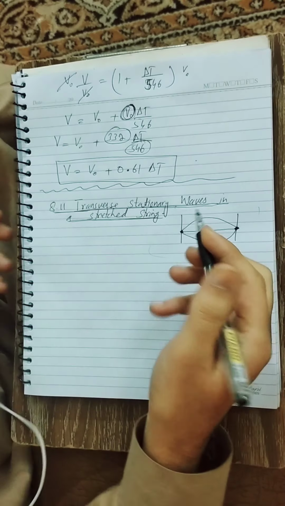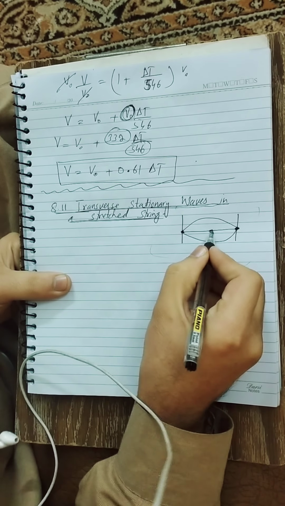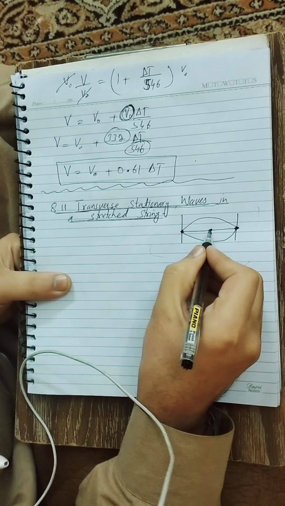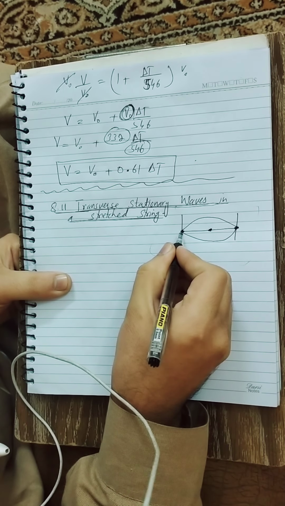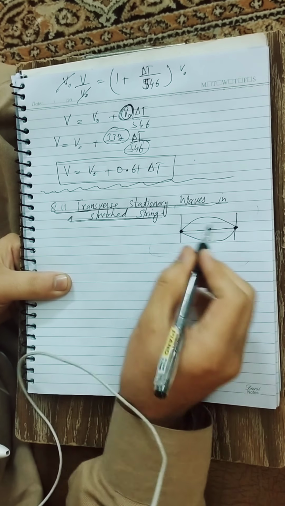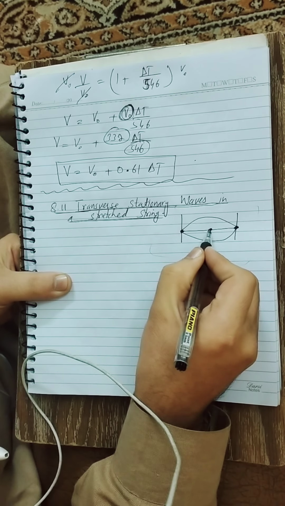Okay. Now remember, the point where the amplitude is maximum is called antinode. The point where the amplitude is zero is called the node. So this point is a node. This point is a node. This is called antinode. Okay.